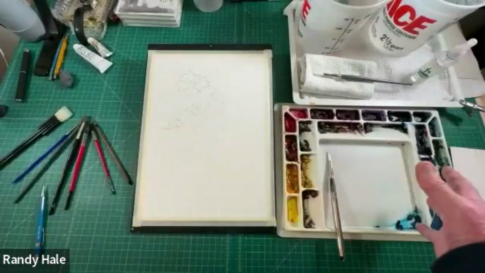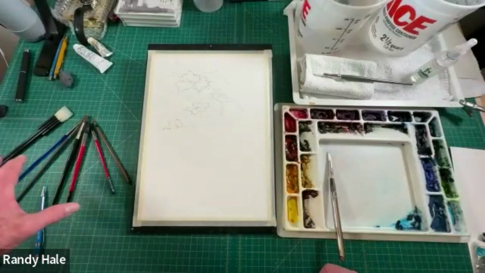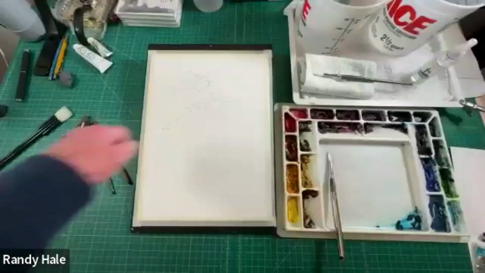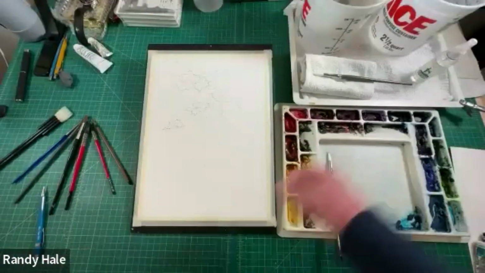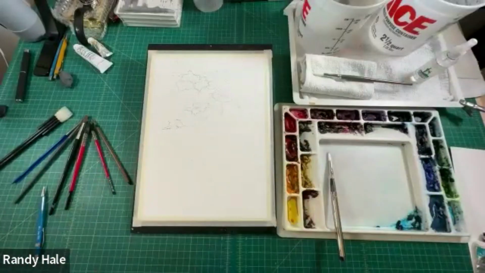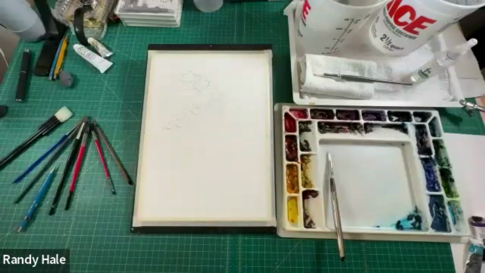I'm right-handed. For people who are left-handed, I encourage you to put your palette and your water on your left side, so that as you move back and forth with your hand and your brush, you're not trying to go all the way across to get your pigments and your mix, dripping all over your painting. So there's some thought there.